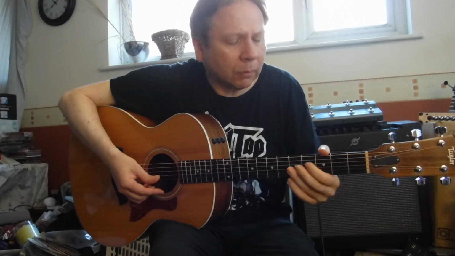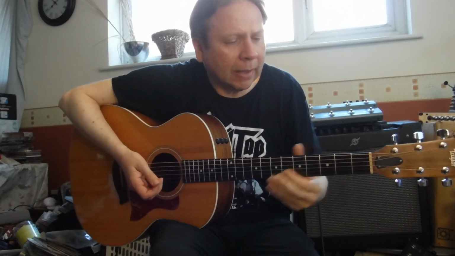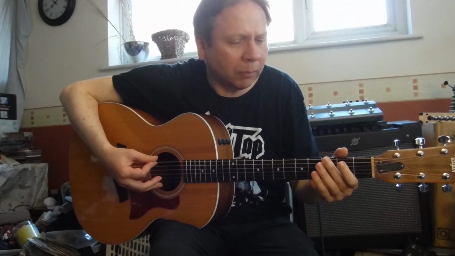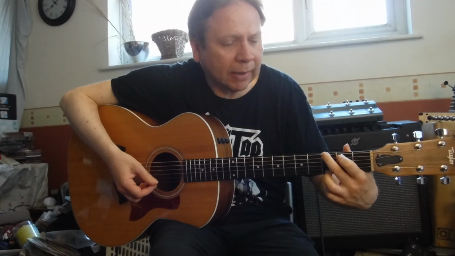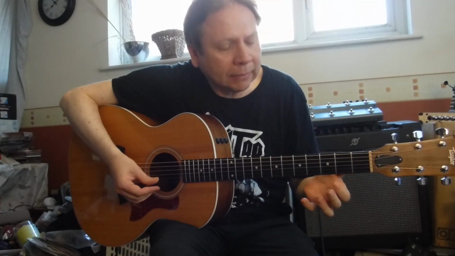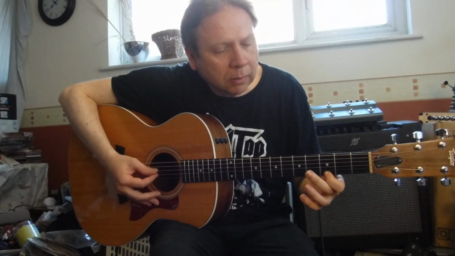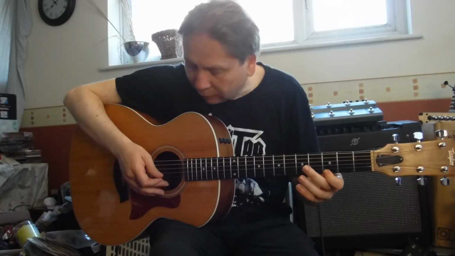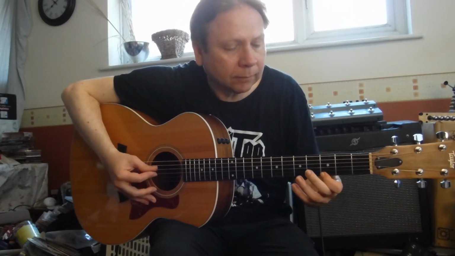So what have we done? We've done that one. We've done that one. Now the G, because we're in drop D, we're not going to play the standard G shape, which would be that. G7 would be that. Instead, we can actually play lines on this top E string.